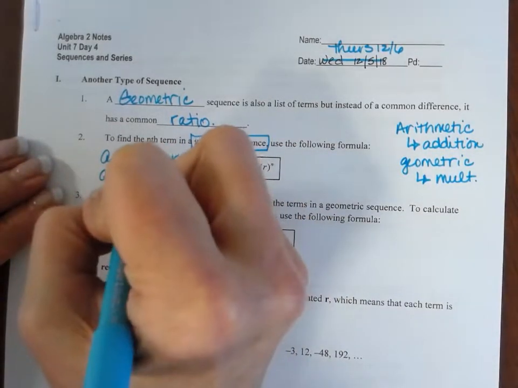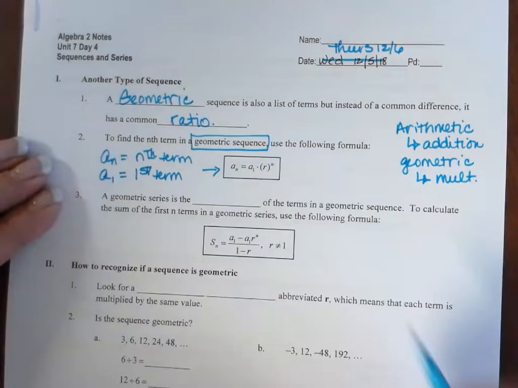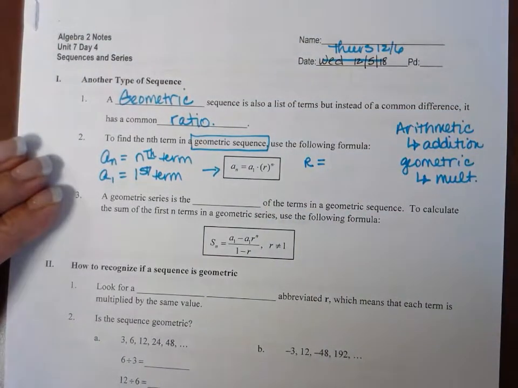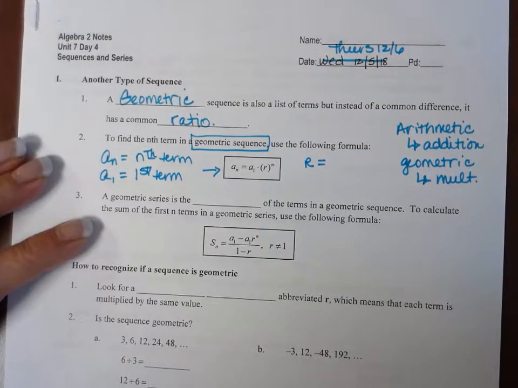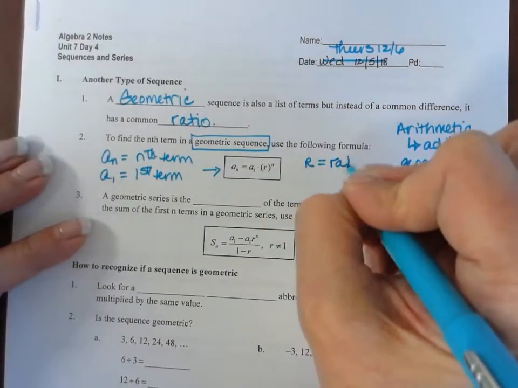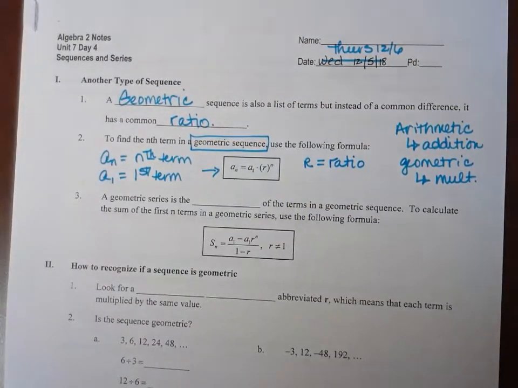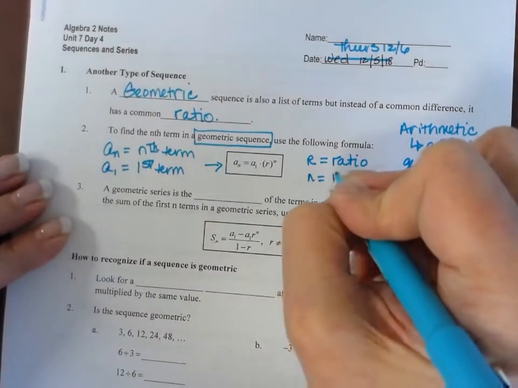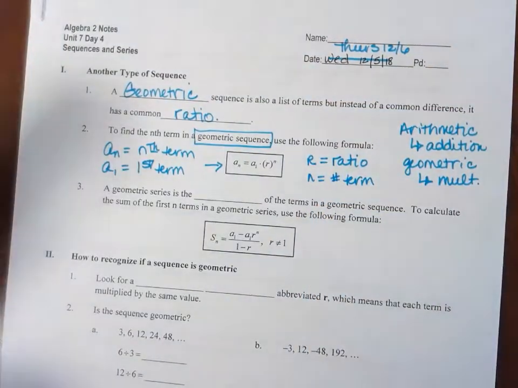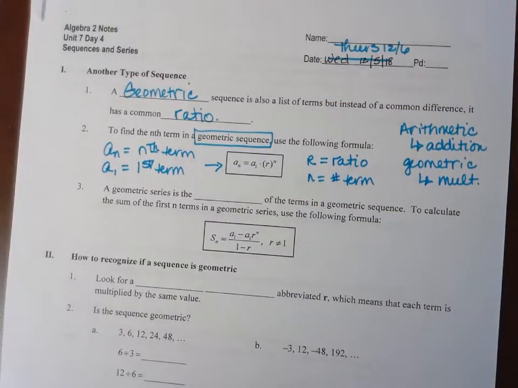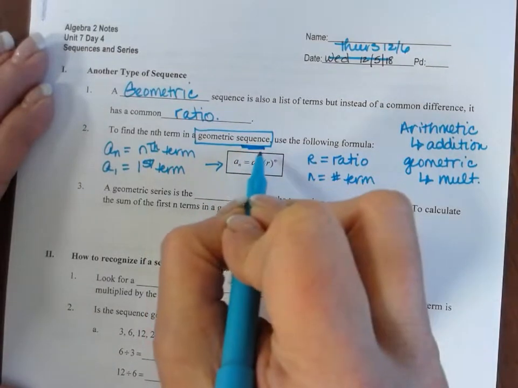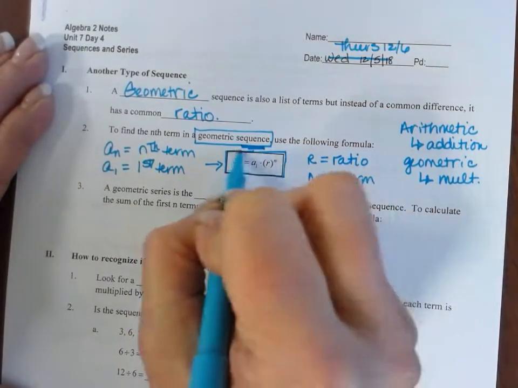My first term. R, this is the new one. What do you think R stands for? The ratio. Yeah. So R is the ratio or common difference, just like your 1. And then N again is the number of the term that you're looking at. So if you're looking for a specific item number, you're going to use this one.